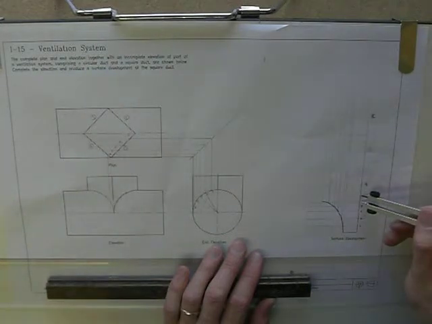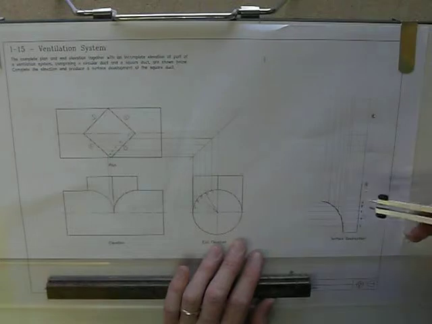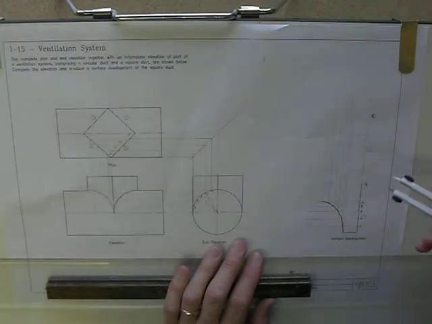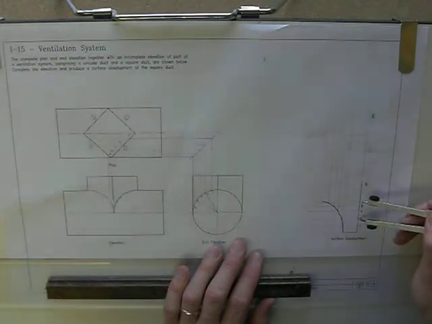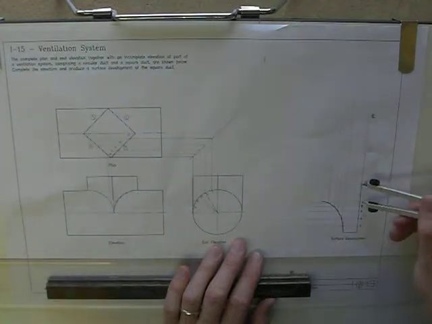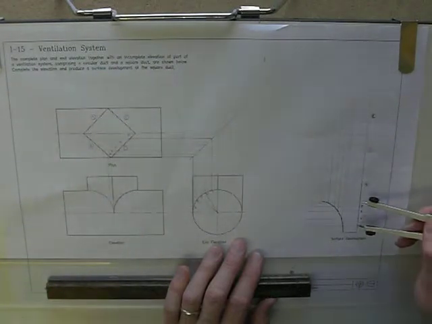Plot that one here. And so on really. How far is D? How far is E?